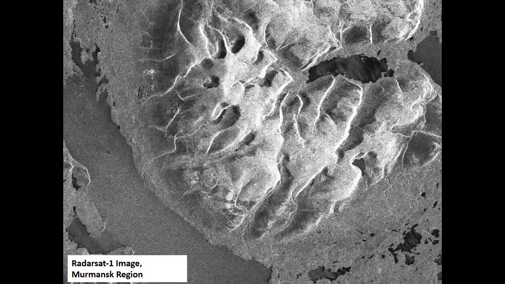And also, as radio waves are very sensitive to the shape of the surface, they are widely used to make digital elevation models. So to map the relief, to map the elevation of the Earth surface. Radar sensors are usually pretty sensitive to detect any changes of surface.